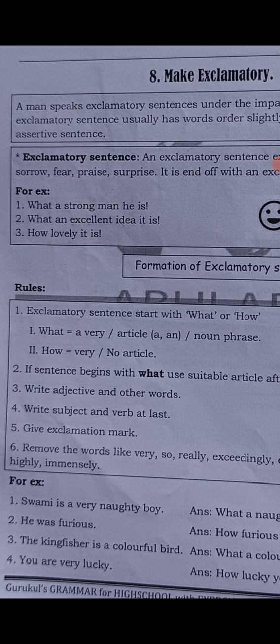When should we start our exclamatory sentence with what, and when with how? There is a rule given. In rule number 1, what is used with a very, or article a or an, or a noun phrase. Means if in the given assertive sentence there is an article a or an, or the words a very, that time we should begin our sentence with the word what.